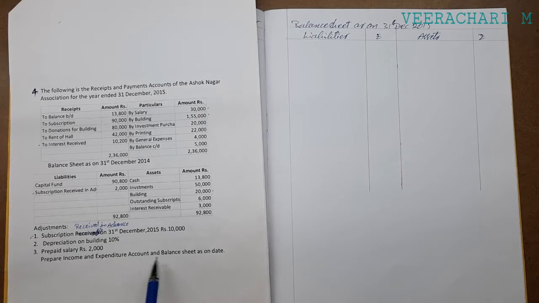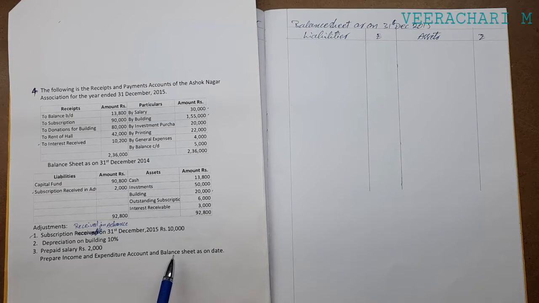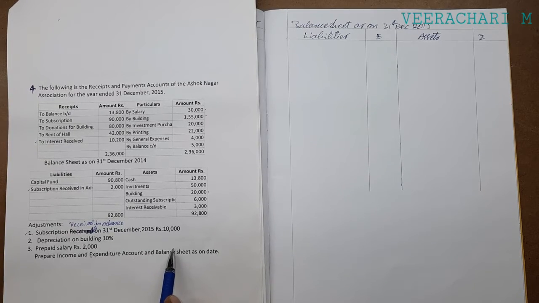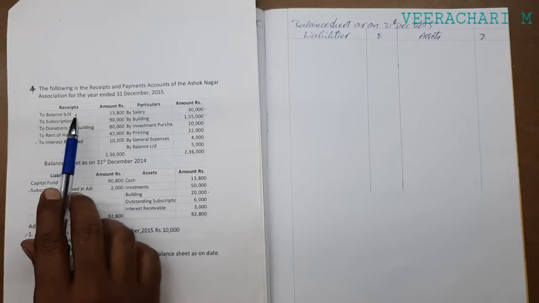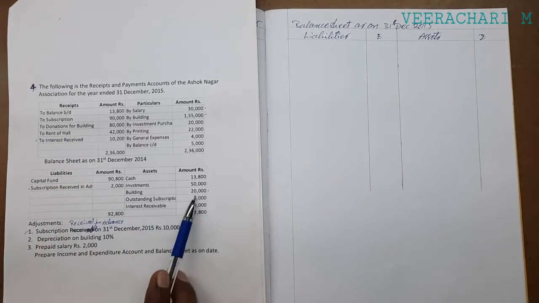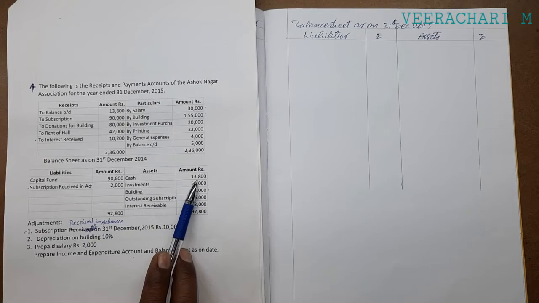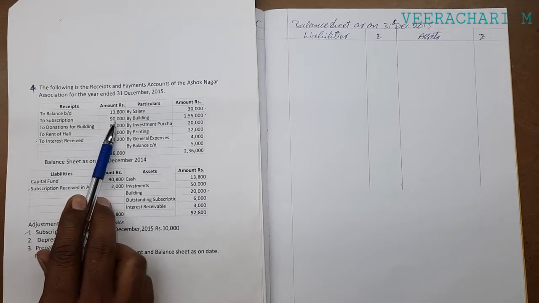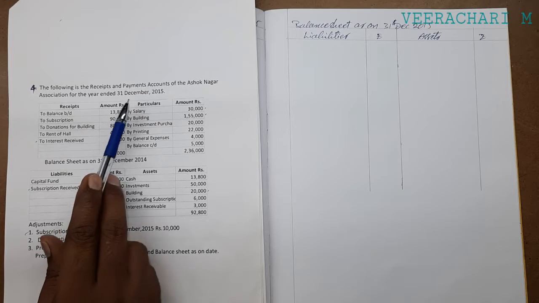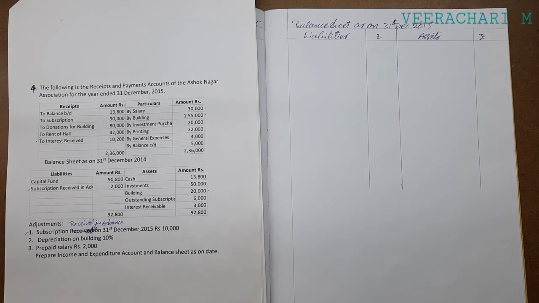The income and expenditure account and the balance sheet as on that date, that means the closing balance sheet. These are the only things we should prepare. Once we look at the question, the balance brought down is the opening balance of cash, equivalent to the opening balance sheet on the asset side. And subscriptions 90,000 is the received amount. We should compute the subscriptions income generated up to 31st December 2015.